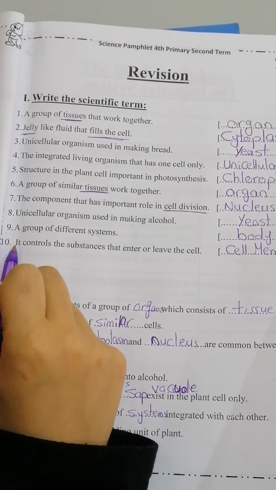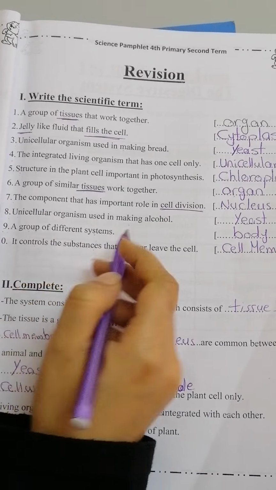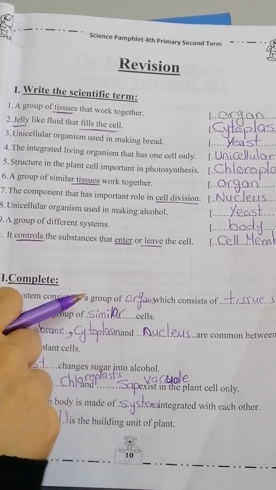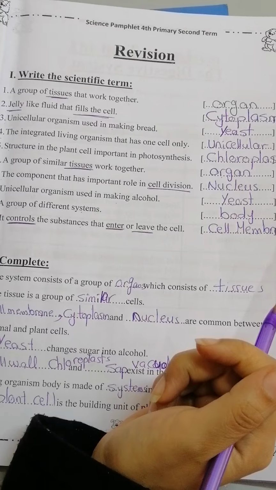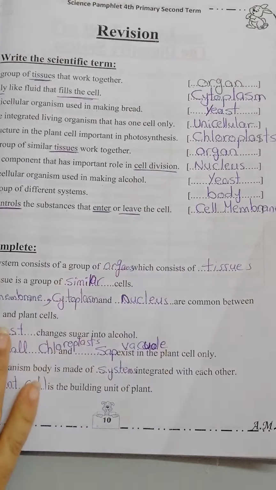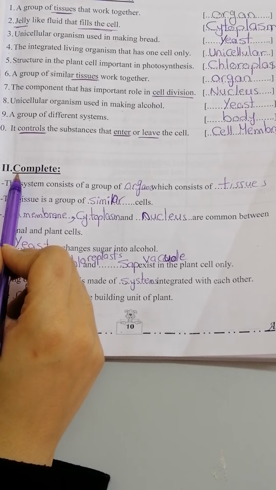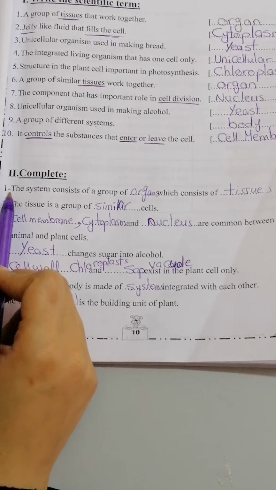Number 9, it controls the substances that enter or leave the cell. Which component controls the substances that enter or leave the cell? The cell membrane, which we can also call the plasma membrane. Question 2 complete.